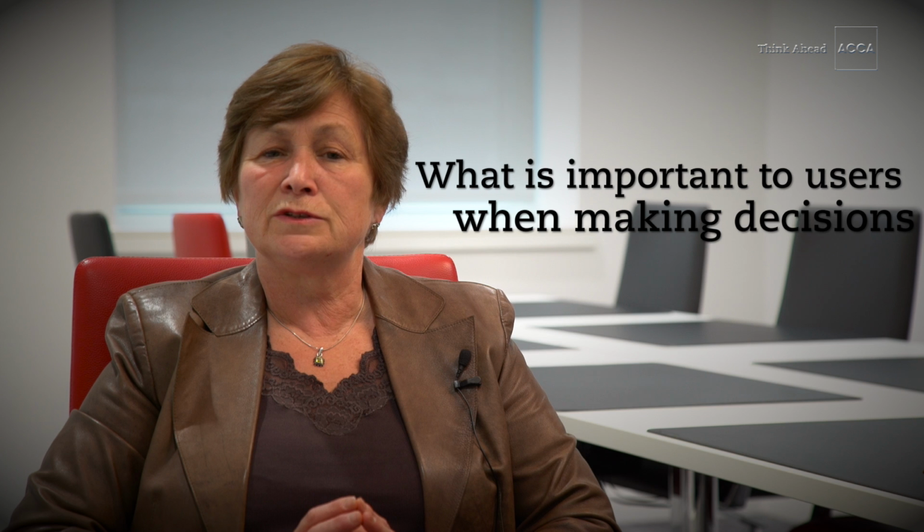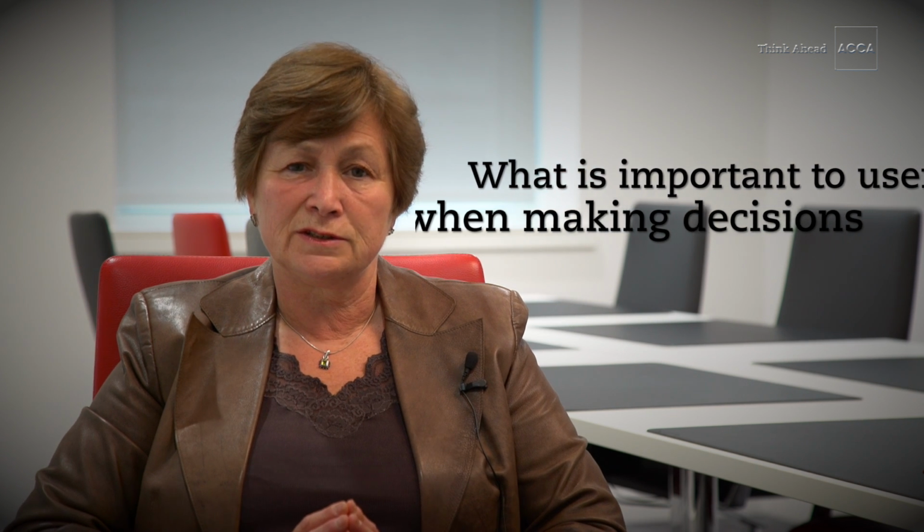In fact, the definition should be, will disclosing this number change the decision of somebody using the accounts who wants to decide whether to buy, hold or sell the stock, or will it change the opinion of a lender in terms of the creditworthiness of the company? So it should be focused on what matters to a user in terms of their decisions. That is not a quantitative number, it's a subjective one, it's judgmental.